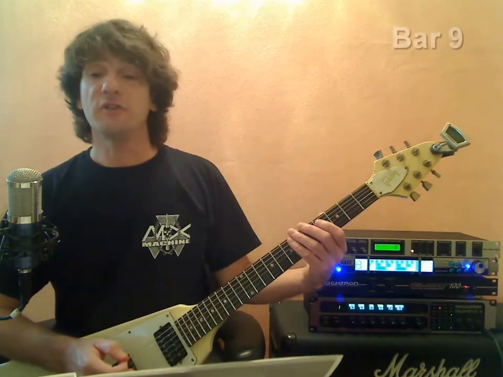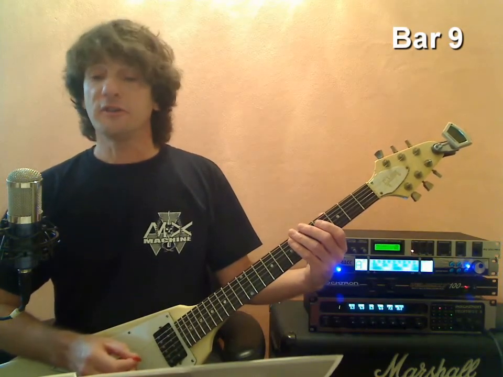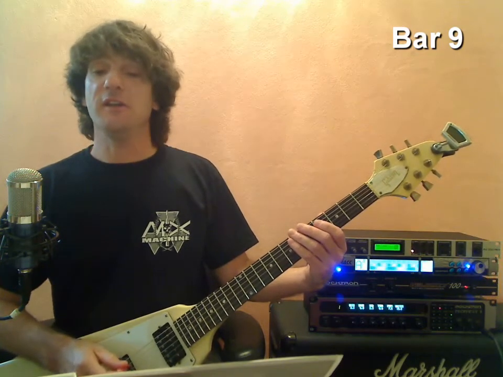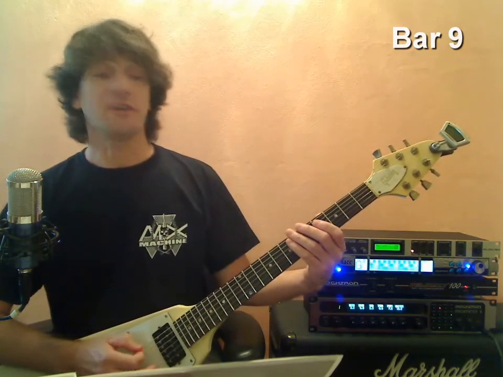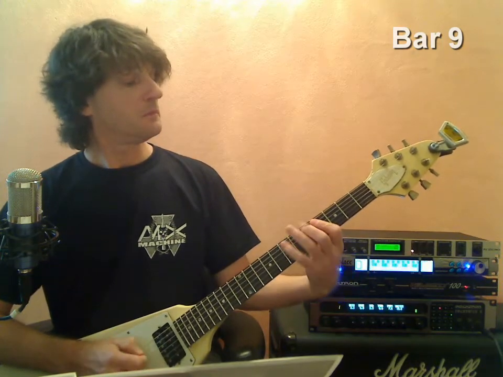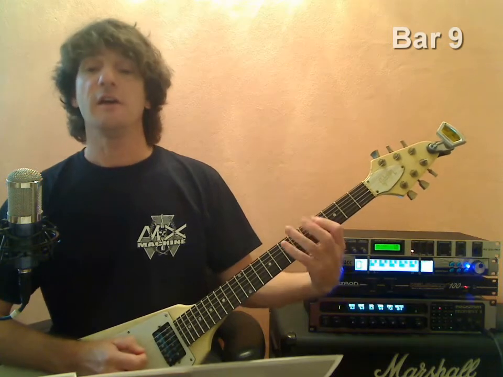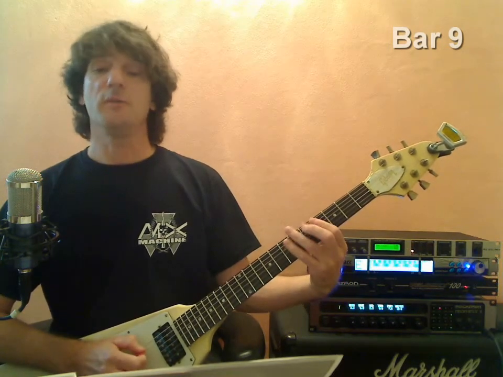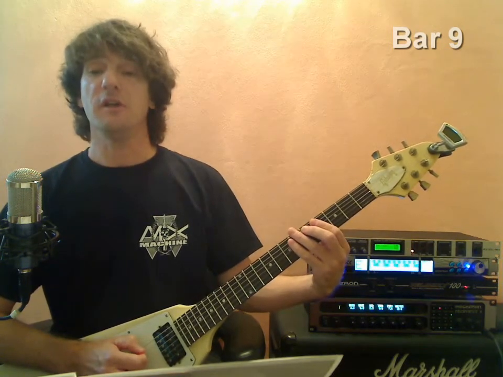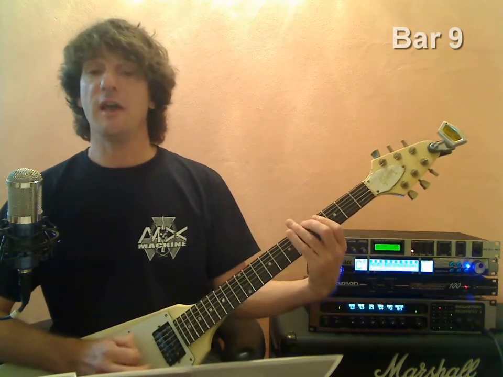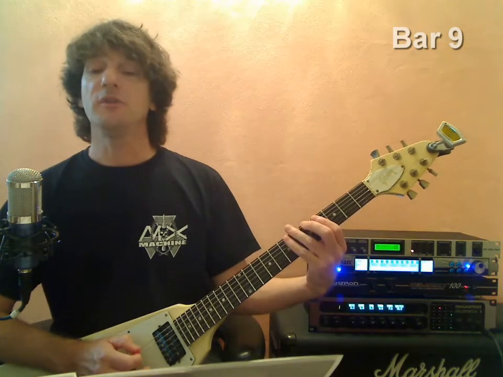So what we have here is a new melodic idea. The first grouping of 16th notes says low E, C sharp, D to its higher E, which sounds like this. E, C sharp, D, E. The second grouping is D, C sharp, B, A, descending. D, C sharp, B, A. Let's put those two together.